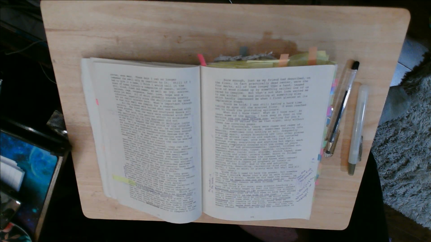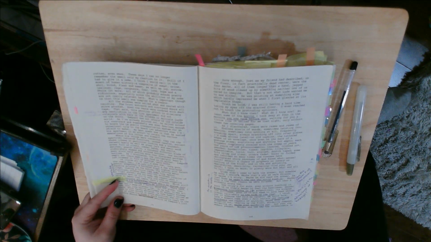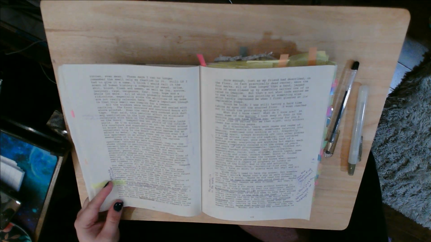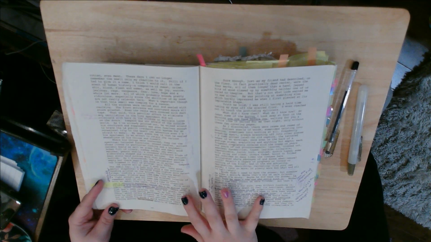Next page. We get the first of these words that are linked throughout the text. They are kind of like high vocabulary words that stand out, that get used frequently between the different authors.